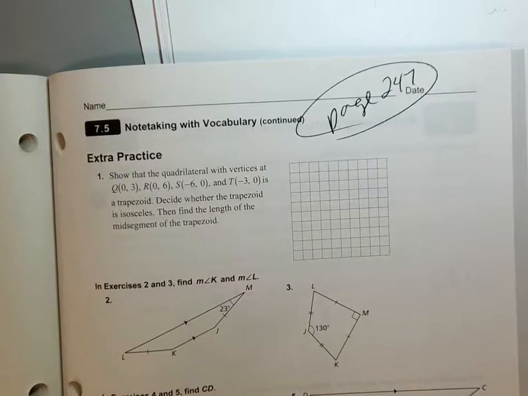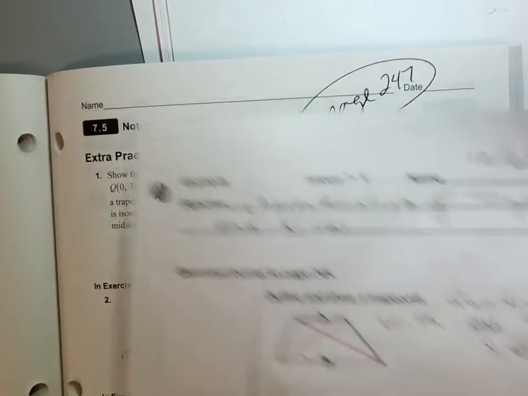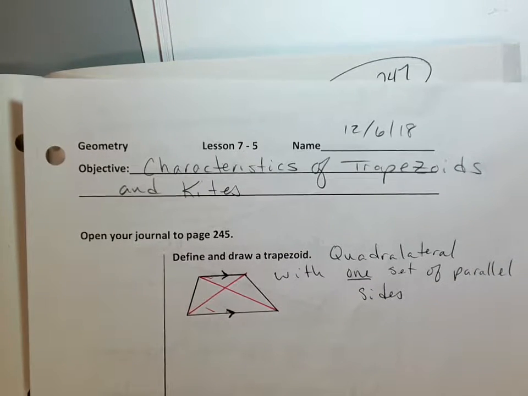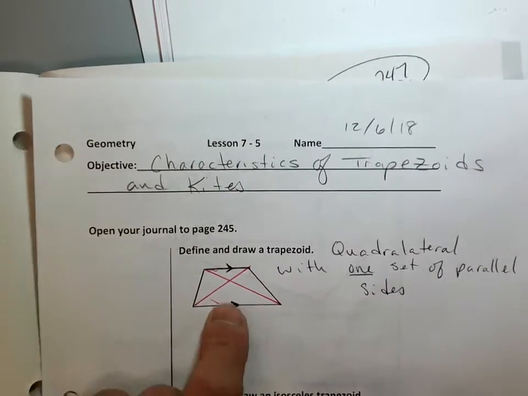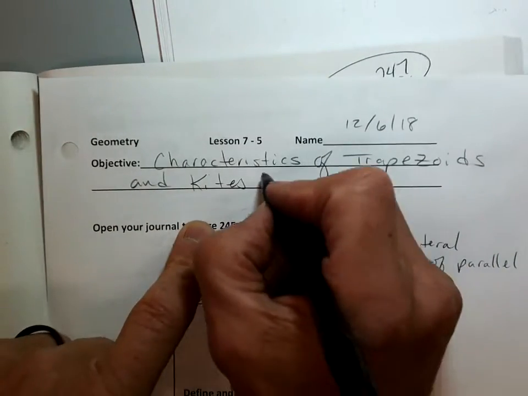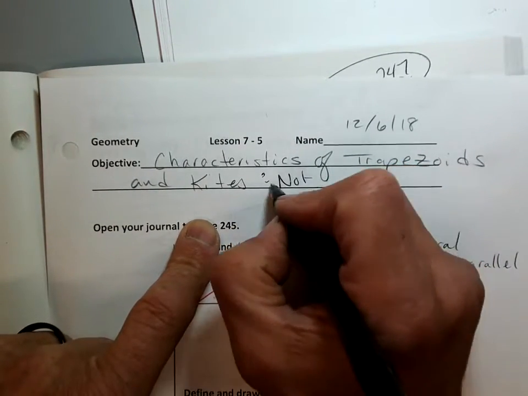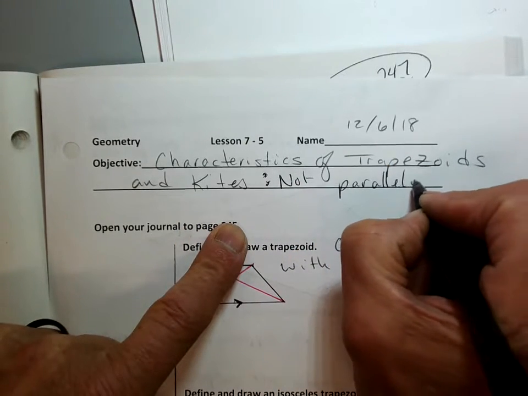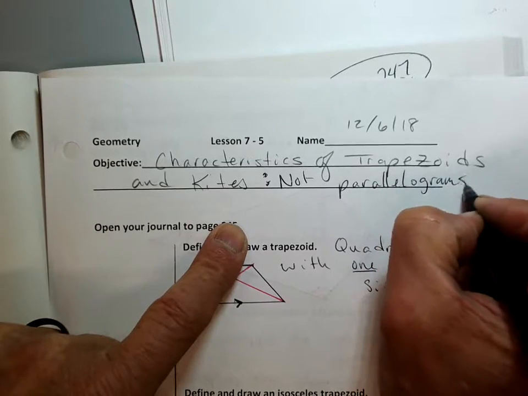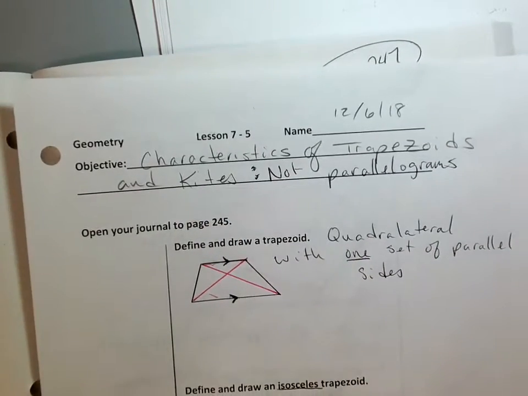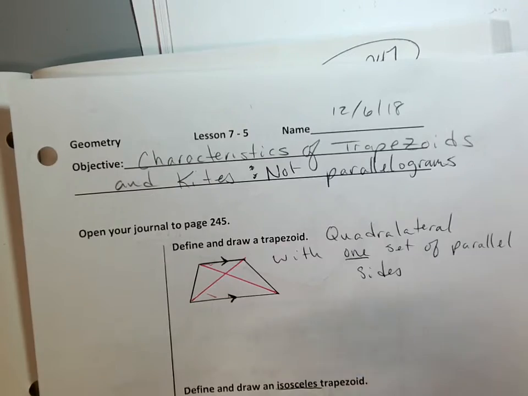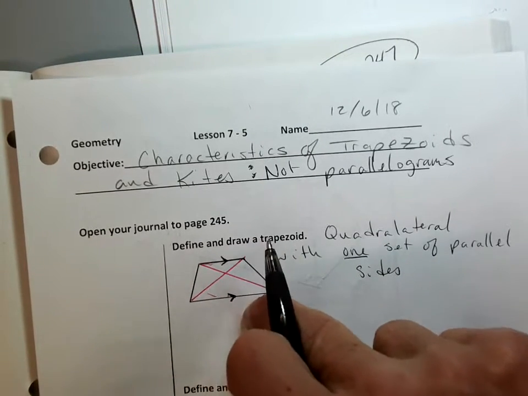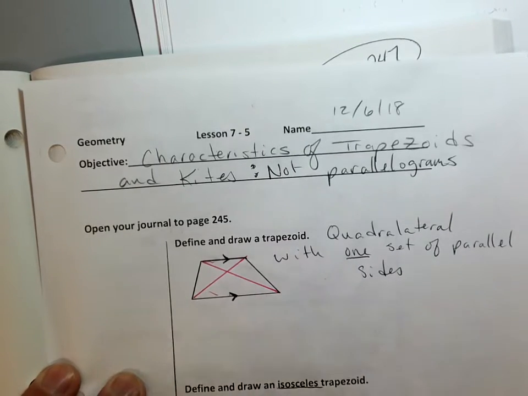Okay, so first of all, if you were absent, I want to go through this real quickly. We're talking about trapezoids and kites. What makes these unique is this: they are not parallelograms. Trapezoids are not parallelograms, and kites are not parallelograms. So these are the two odd children.